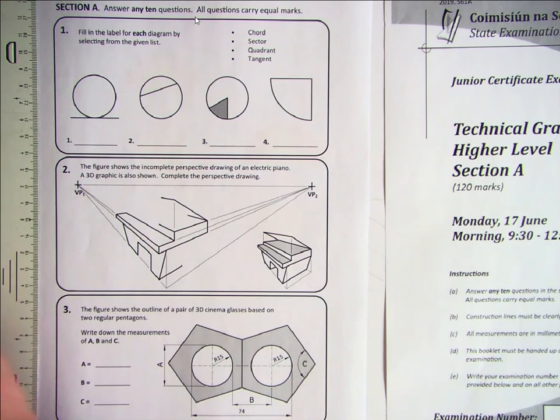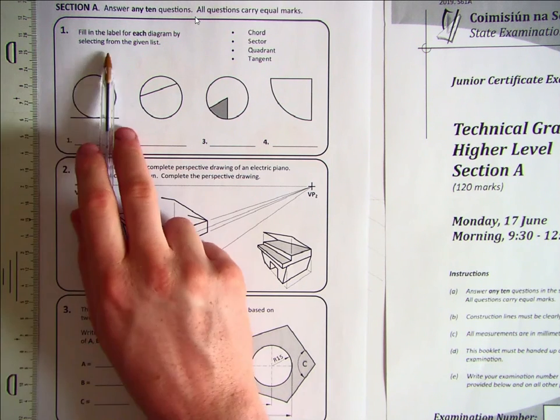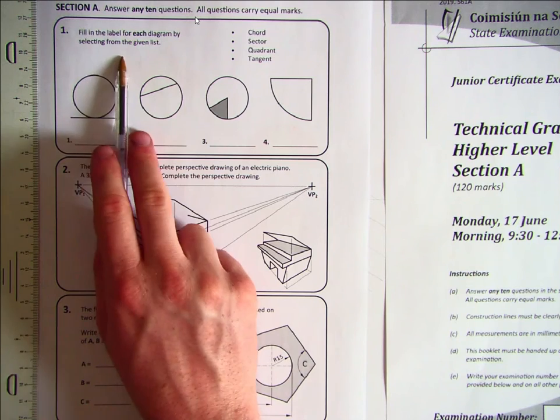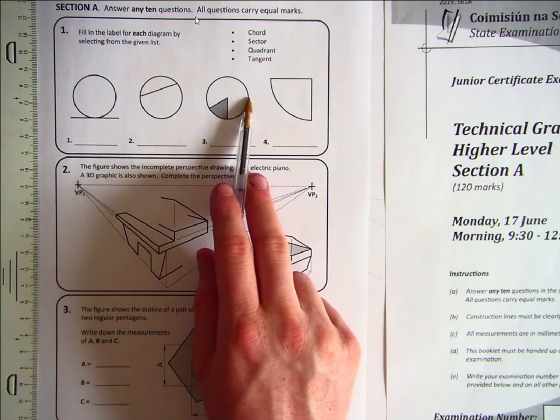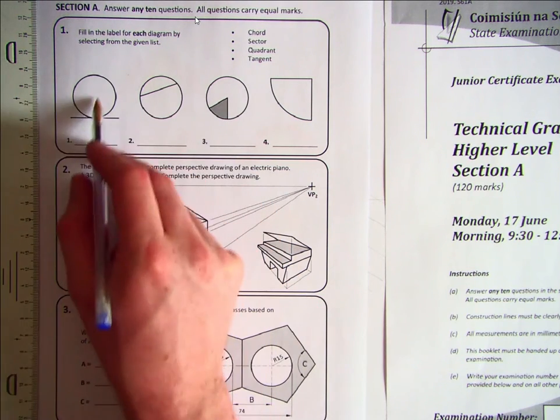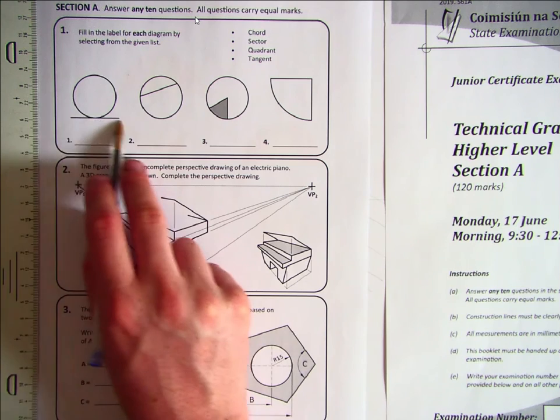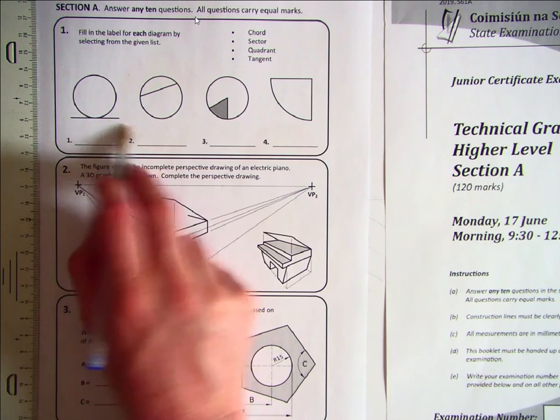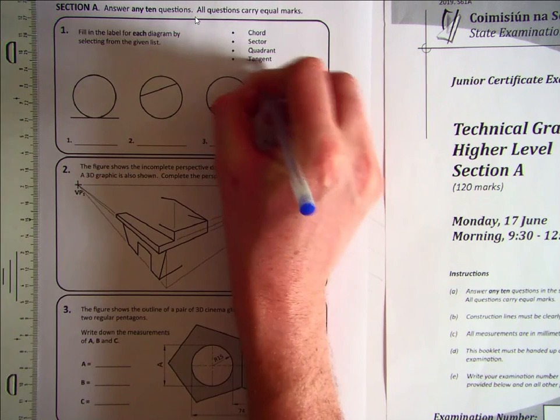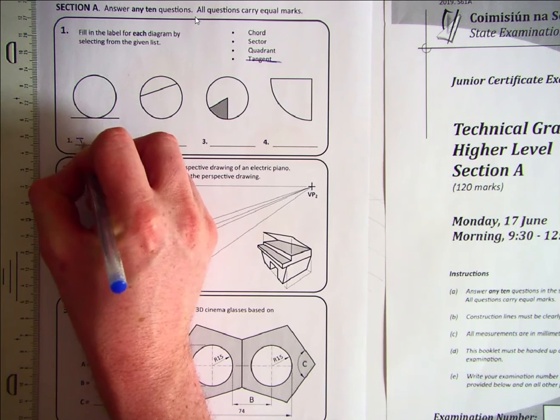Generally every year these types of questions come up. The first one was to fill in the label for each diagram by selecting from the given list. This one is based on circles this year. The first one was a circle with a line touching it in one place only, so I know that is a tangent.